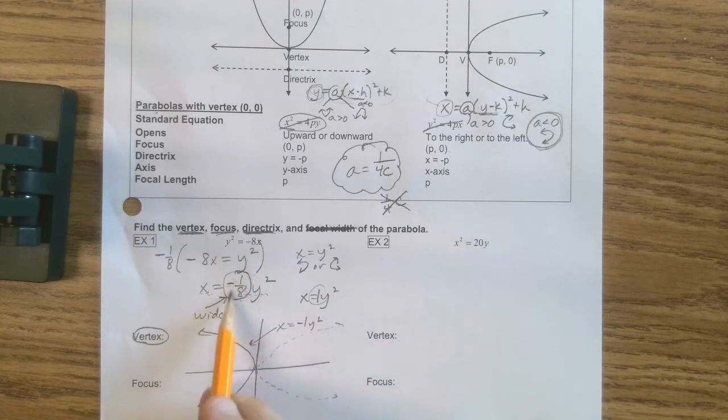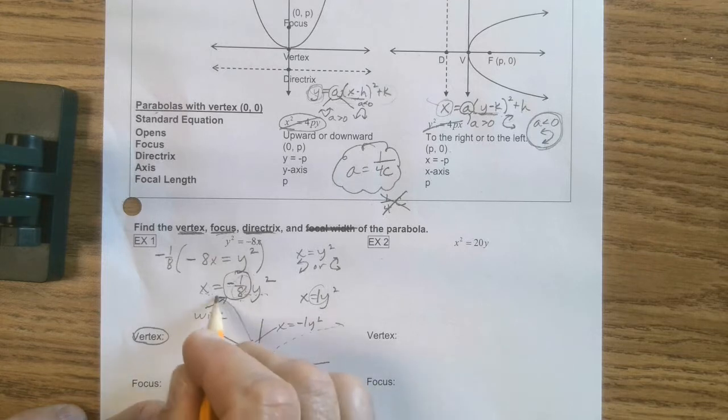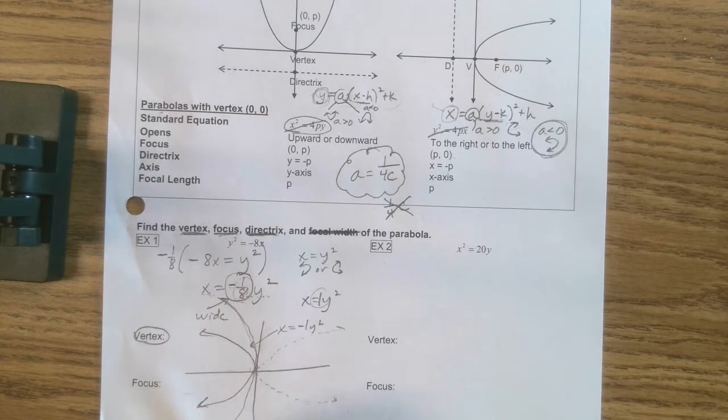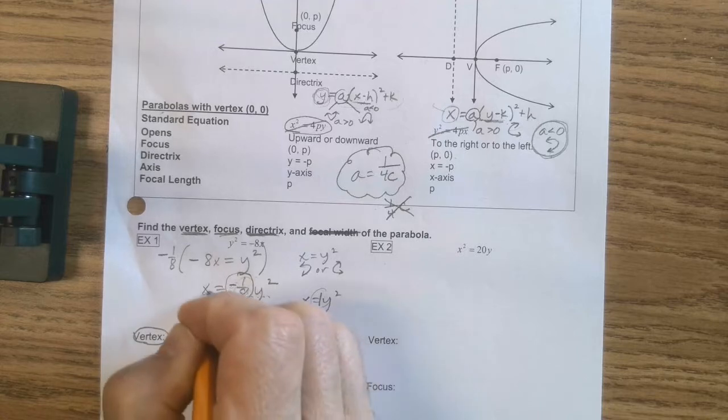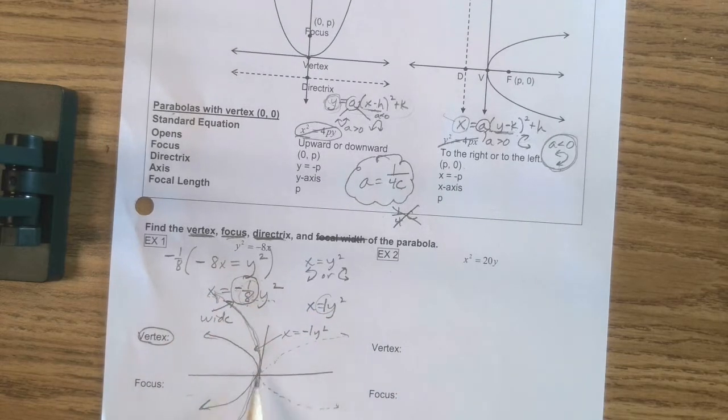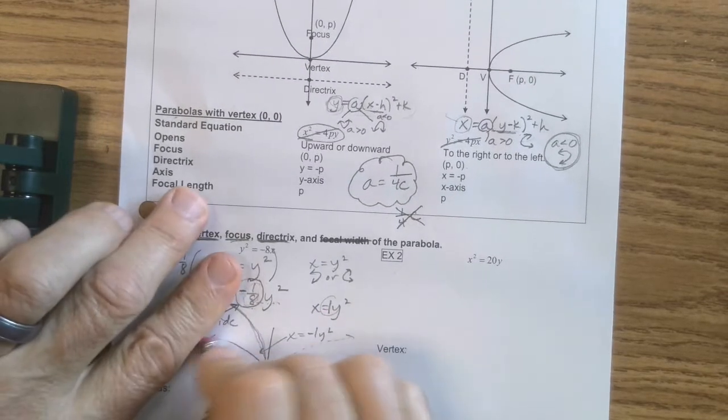So what would the 1/8 do? Well, it would make my parabola much, much wider, like this, and just flatten it right out. Okay? So this is what we're talking about. Let me get rid of this.